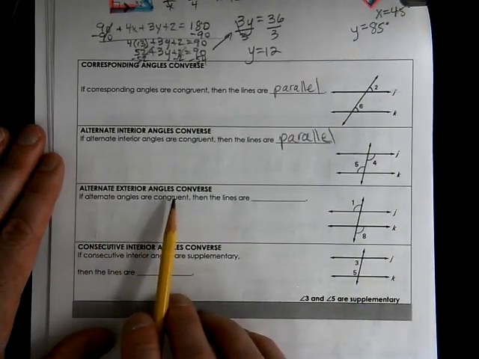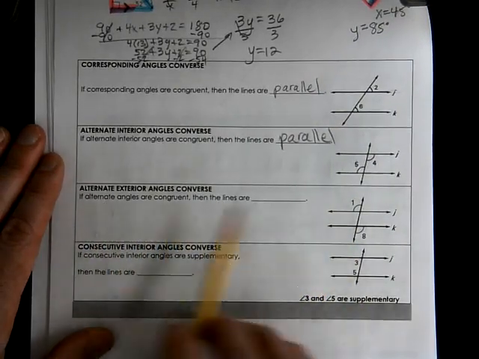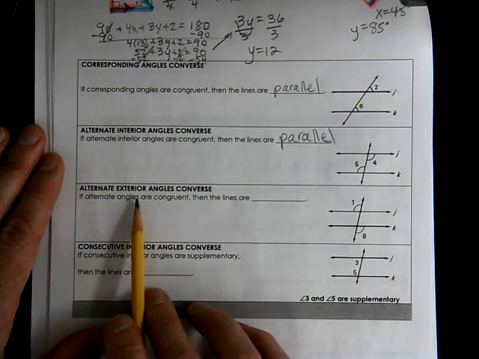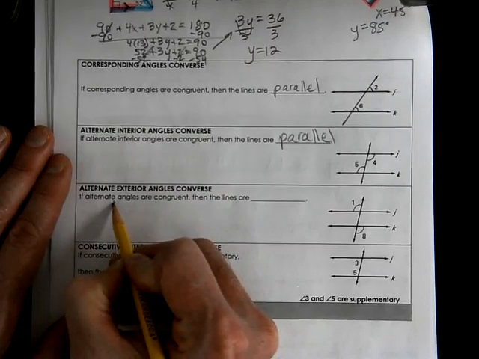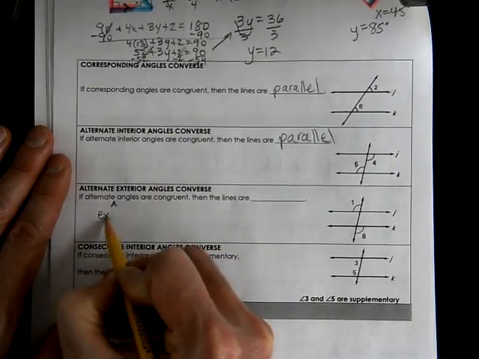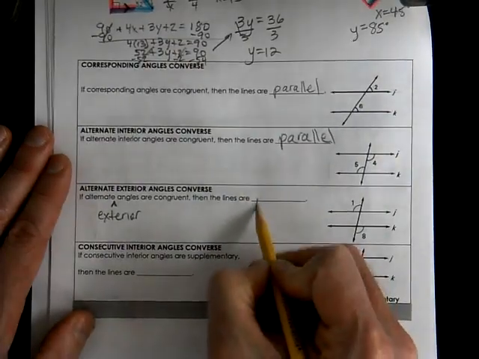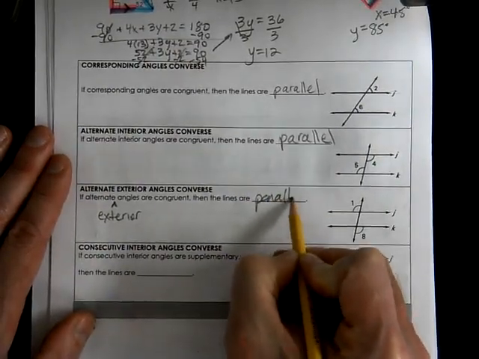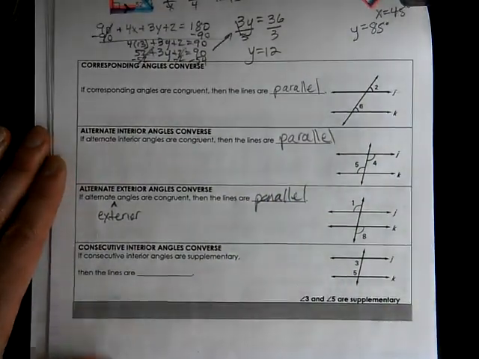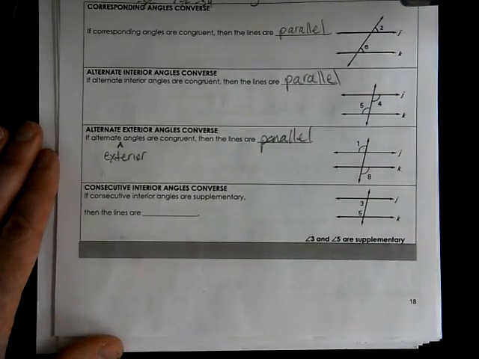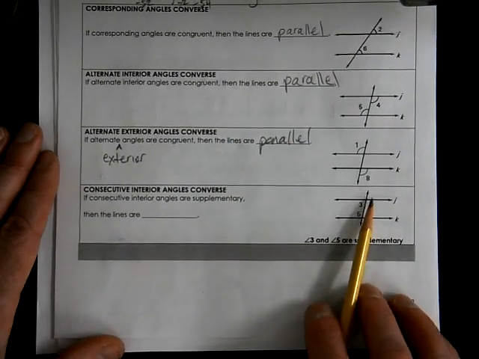So this is a theorem. To show the lines are parallel, I would first have to be able to show that alternate exterior angles are congruent. And the last one, 3 and 5.